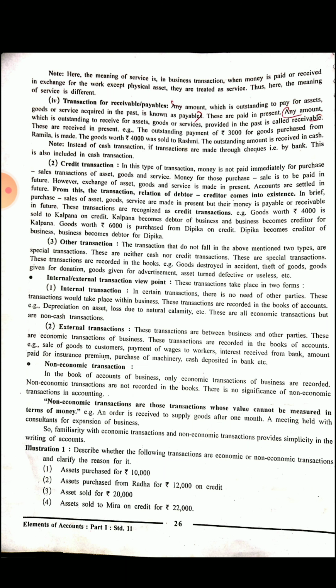I will explain in the illustration that is coming, so you will understand how cash and credit transactions occur. Credit transaction means that in this type of transaction, money is not paid immediately for the purchase or sale of goods and services. We have already seen the different categories, whether it is goods or service or assets. So a credit transaction is also based on that, but we need to check that money is not being paid immediately.